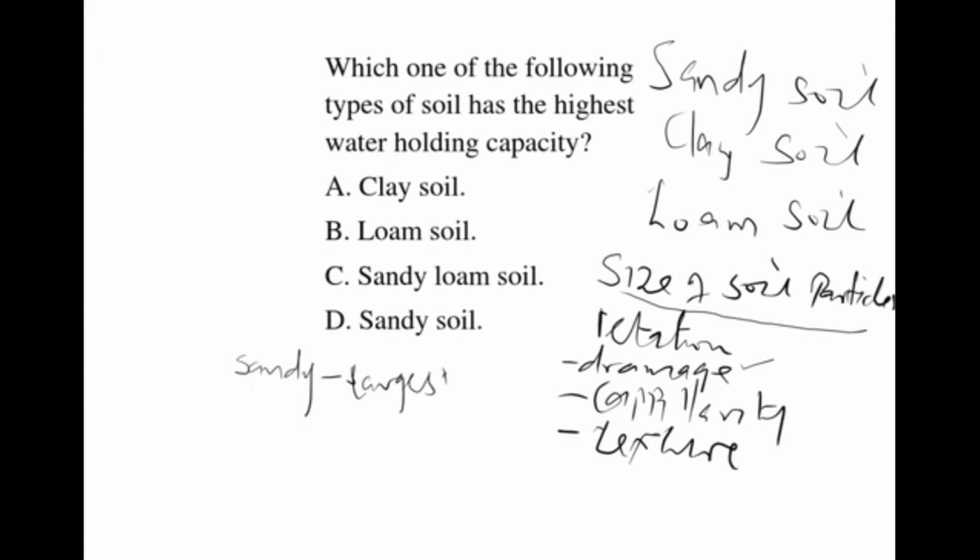We have clay soil with the smallest, and then we have loam, which has the medium. It is in between small and large, since it's a mixture of clay and sandy soil.